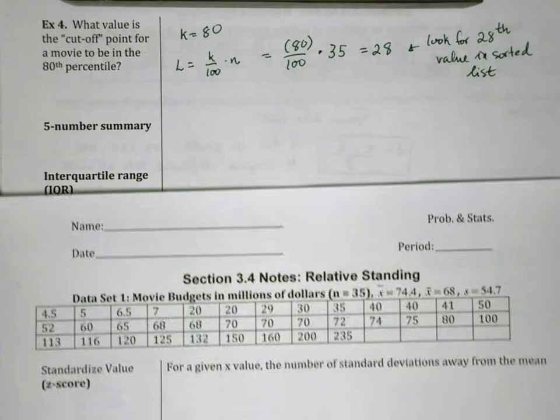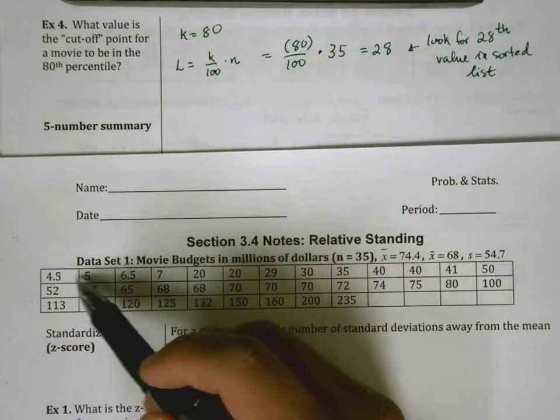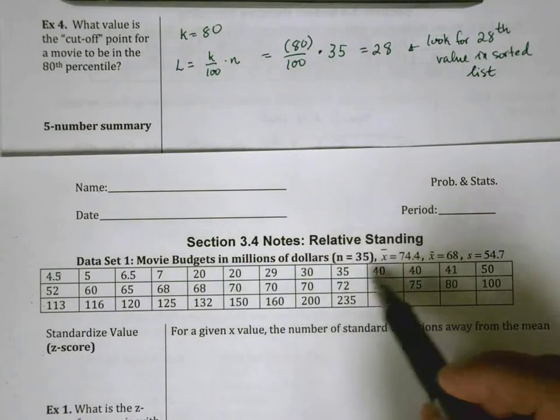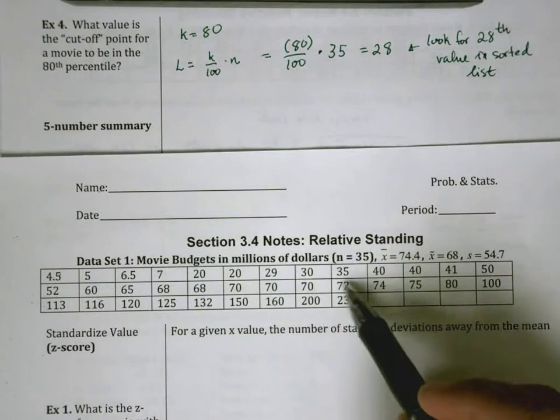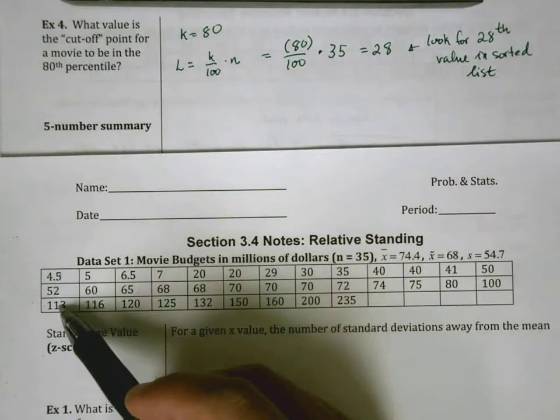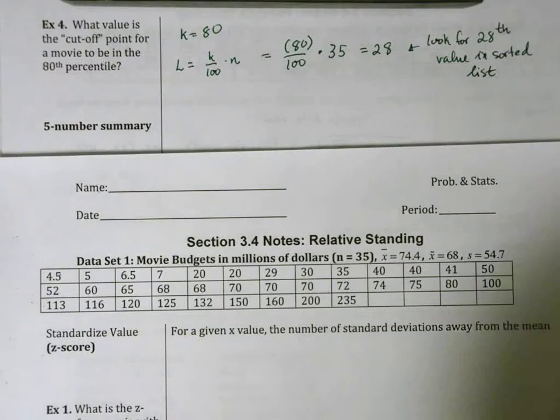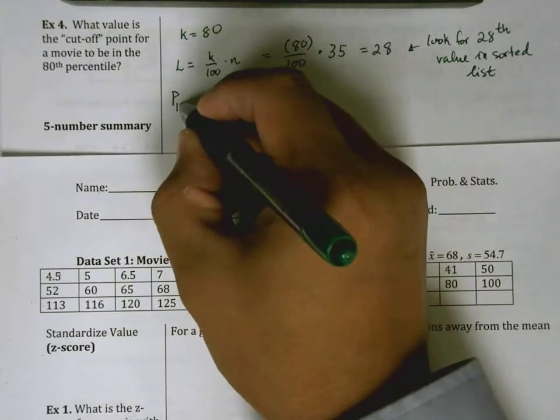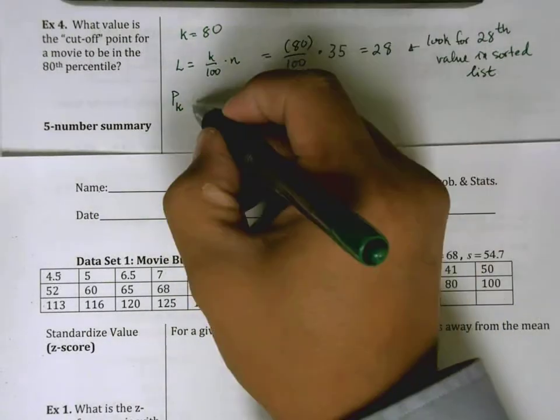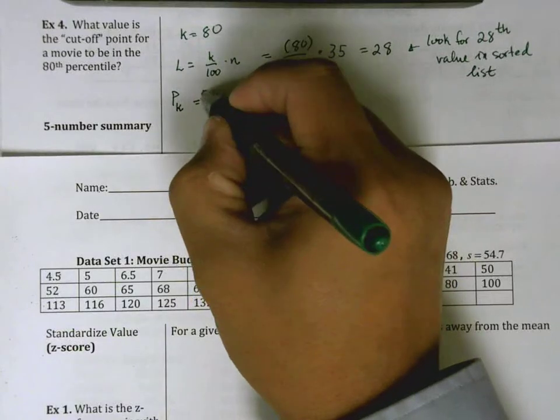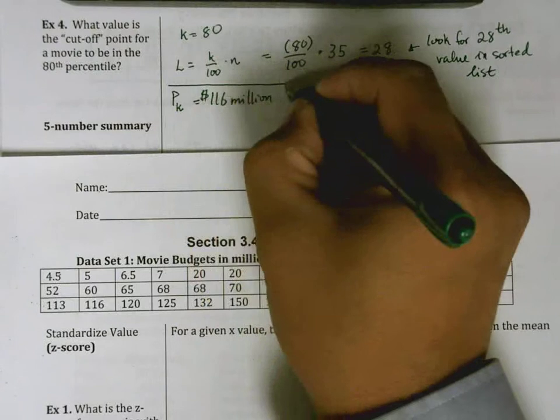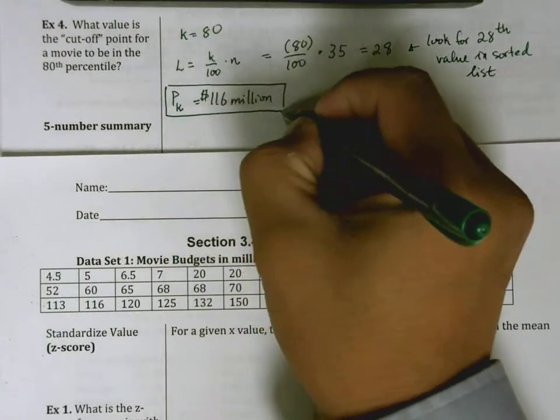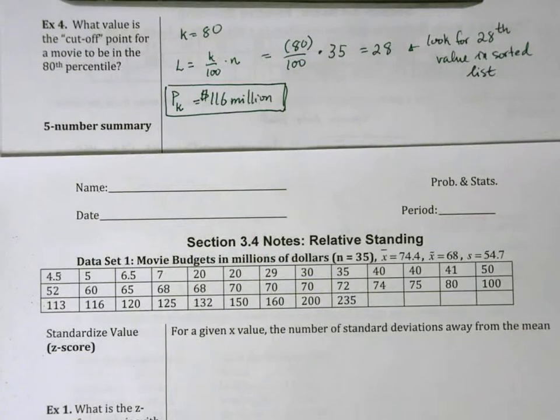So 1, 2, 3, 4, 5, 6, 7, 8, 9, 10, 11, 12, 13, 14, 15, 16, 17, 18, 19, 20, 21, 22, 23, 24, 25, 26, 27, 28. So that's $116 million. So P_K is the actual value, which is $116 million. So that means in order for us to make it into the 80th percentile in terms of movie costs, that movie should cost about $116 million.